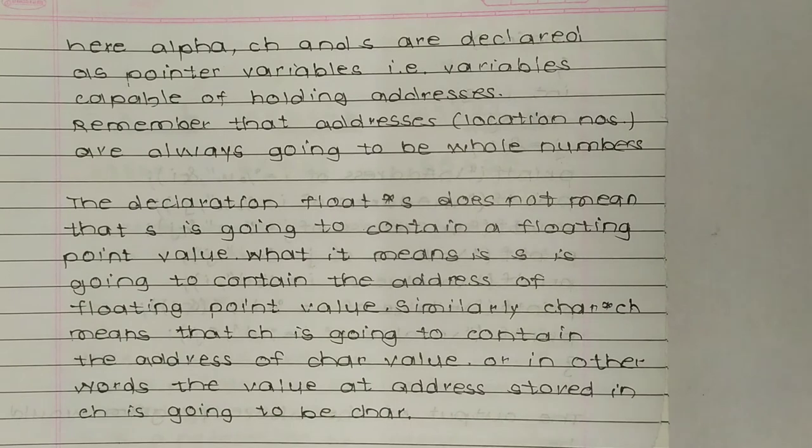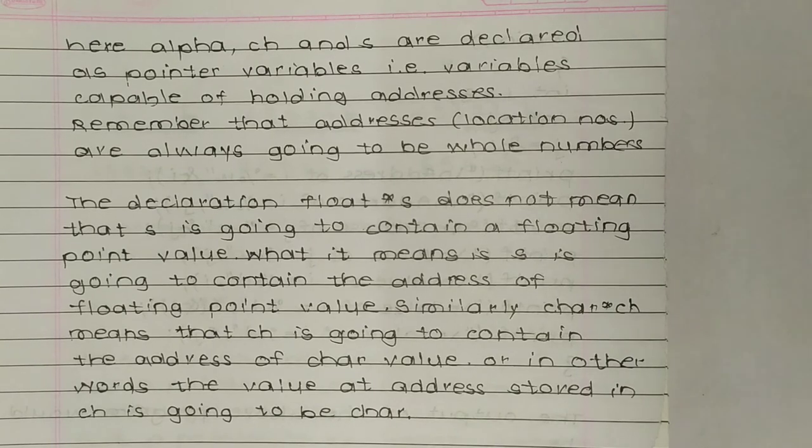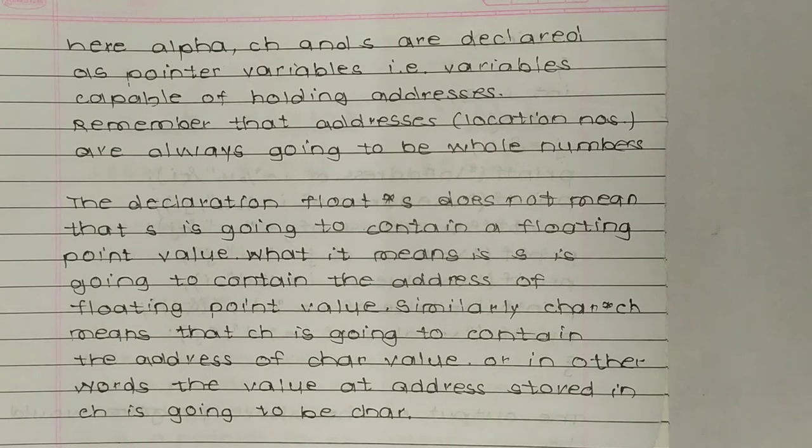The declaration float *s does not mean that s is going to contain a floating point value. What it means is s is going to contain the address of a floating point value.